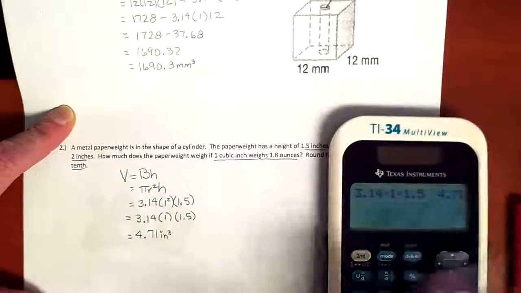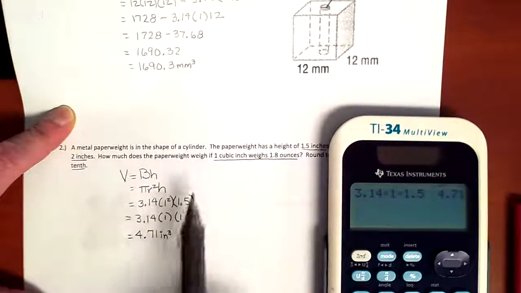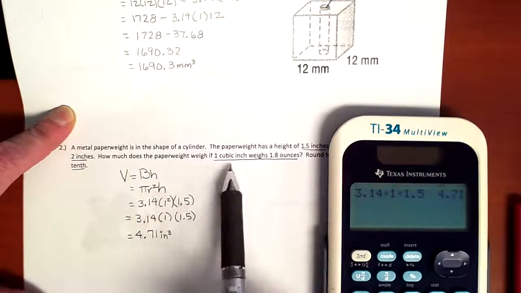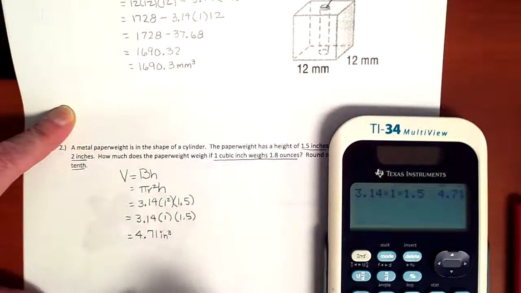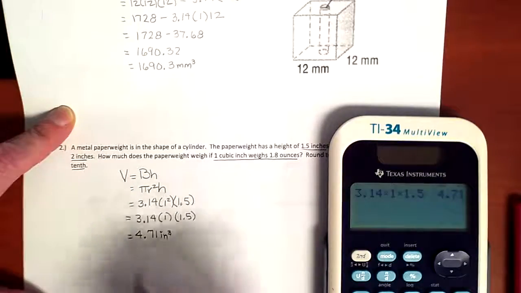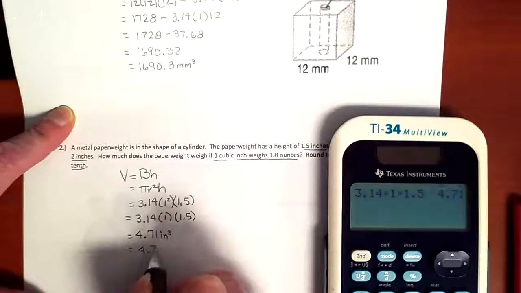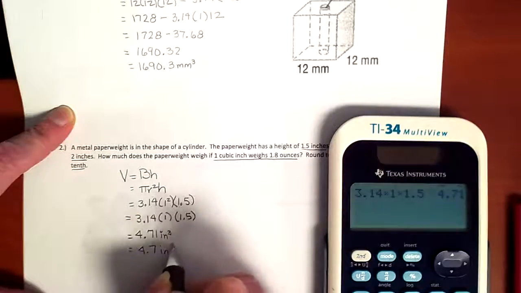But now we have to find out the weight, and our weight is 1 cubic inch weighs 1.8 ounces. So first we have to round it to the nearest tenth, which is 4.7 inches cubed.